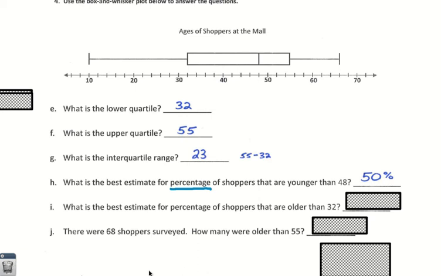How about the best estimate for the percentage of shoppers that are older than 32? Well, 32 was my lower quartile. All right? Now, let's think about this. The median cuts the data in half.